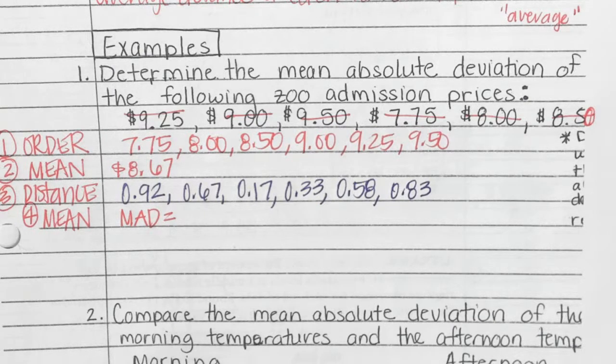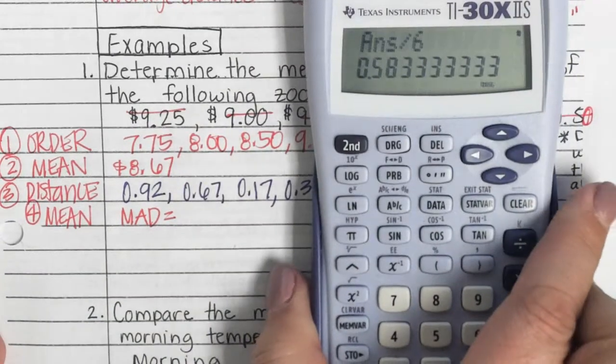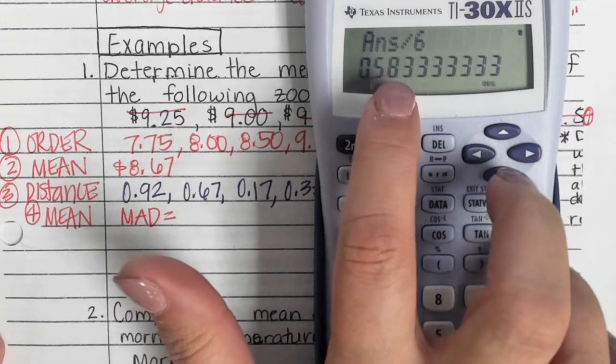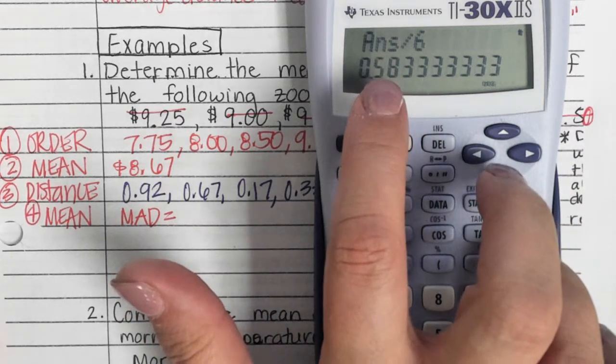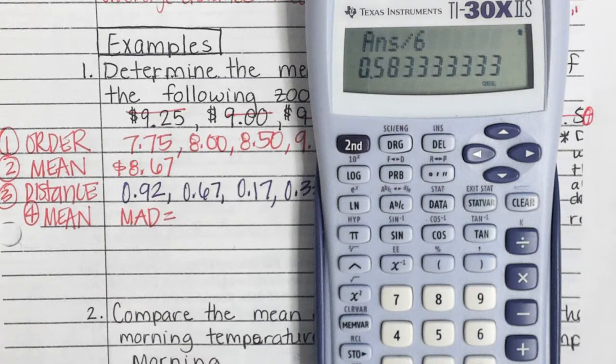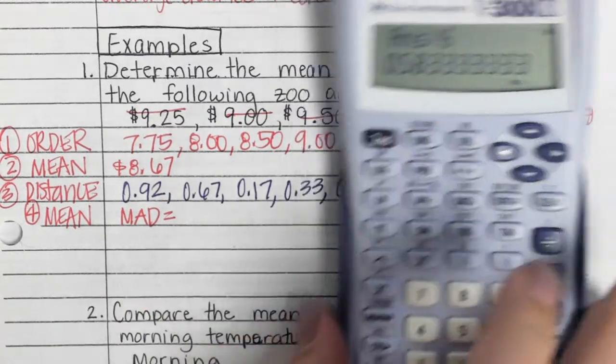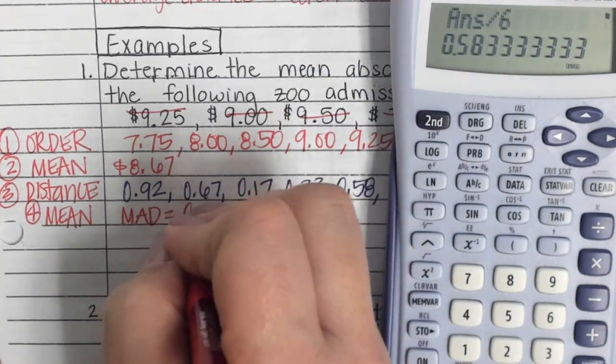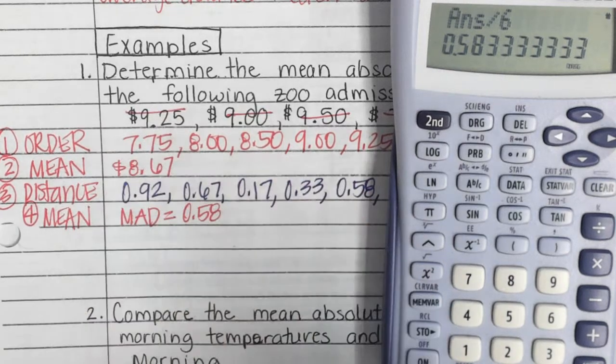It's a lot of adding for a very small number. It really is. Okay, so here is your MAD. Again, we're going to go to 2 decimal places because we were talking about money. So that would be 0.58. So your mean absolute deviation would be 0.58.